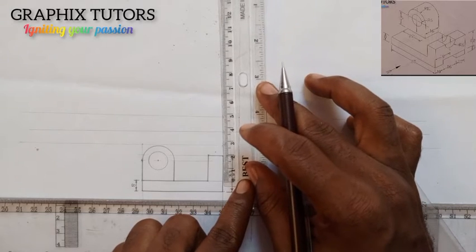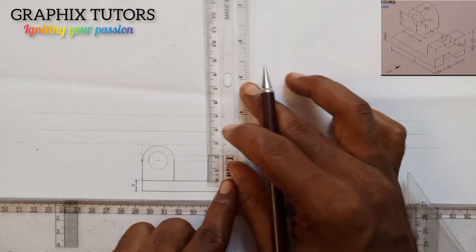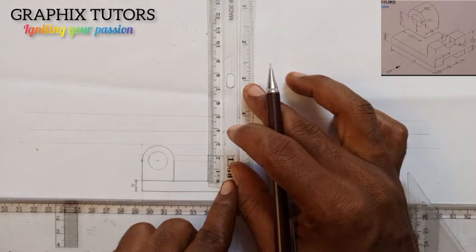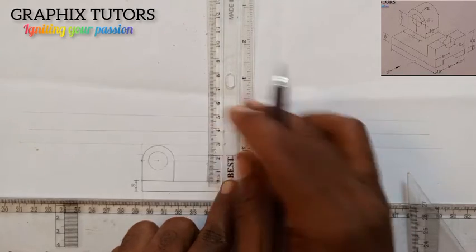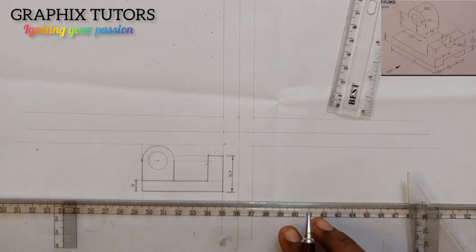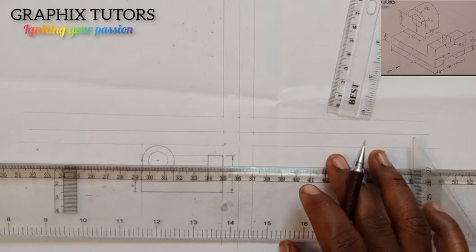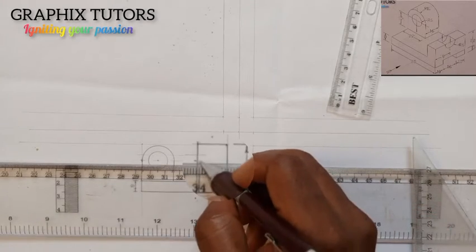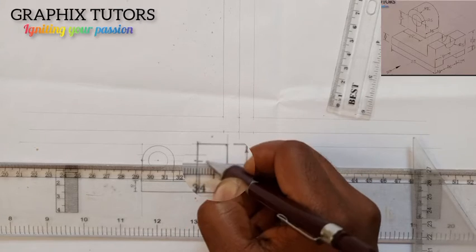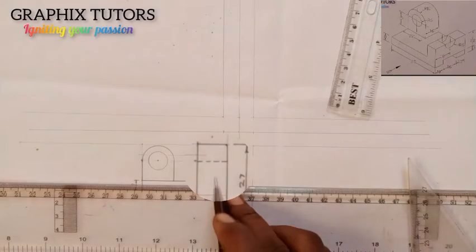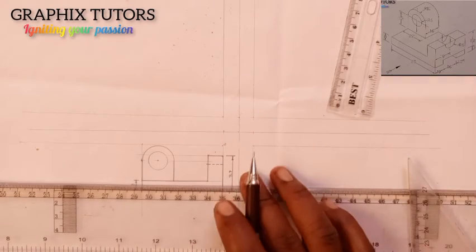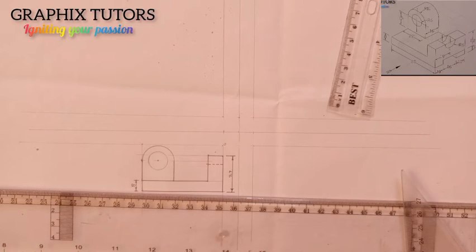So if I start from 2, I'll measure this is 5, and this is what? 6. So what would I show it with? I'll show it with hidden line. Hidden line is just short lines this way, evenly spaced. So this hidden line is showing that what? There's a curve through which I cannot see.